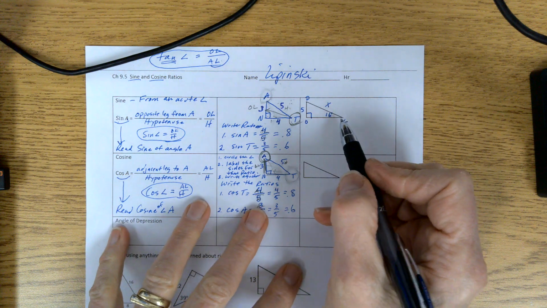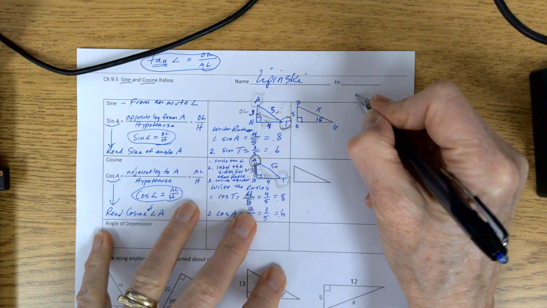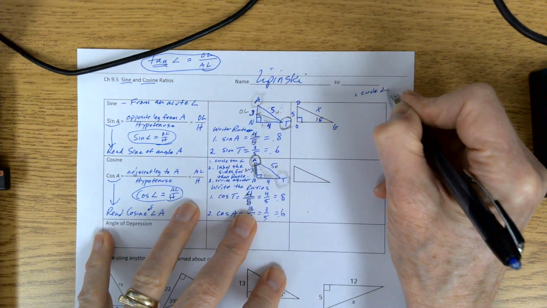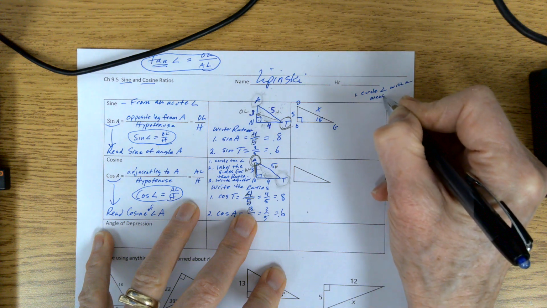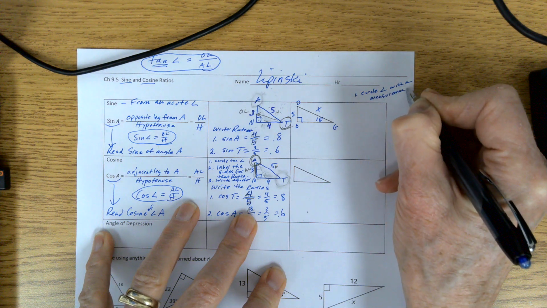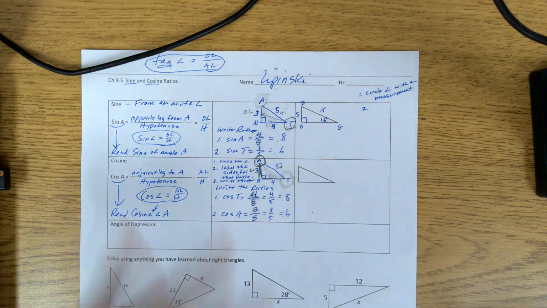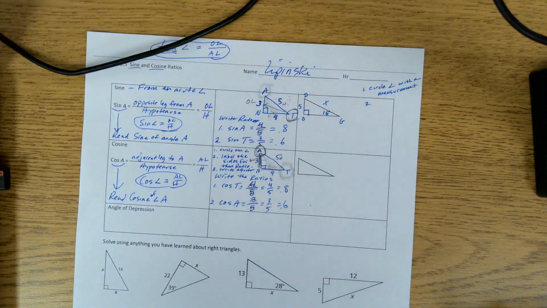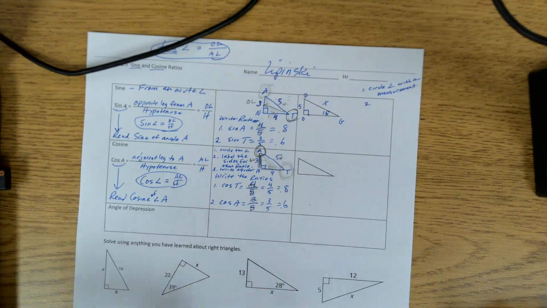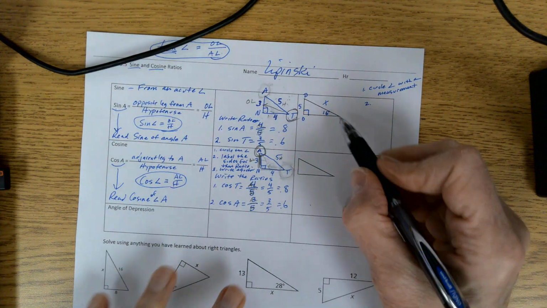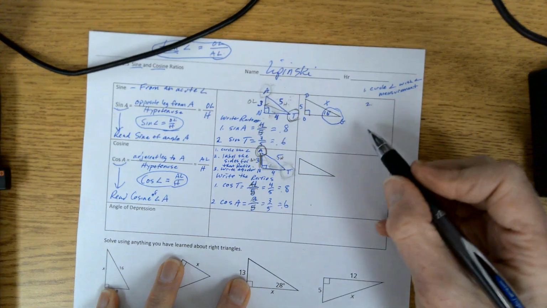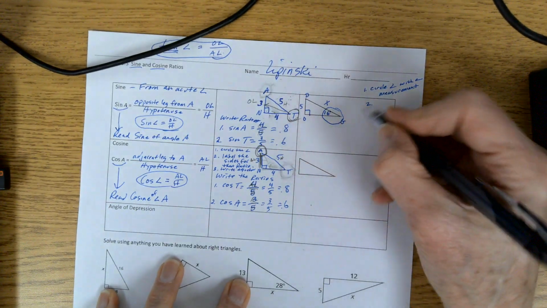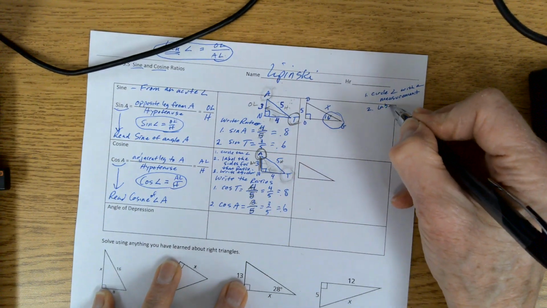So first thing I'm going to do is circle the angle with a measurement. We're always going to do that first. And then label the sides that have information, whether it be an x or a number. We're always doing it from this angle, G. I meant to get the G too, sorry. Label the sides with information.